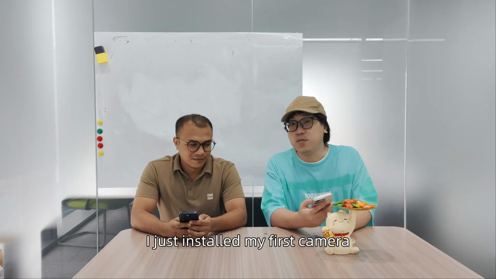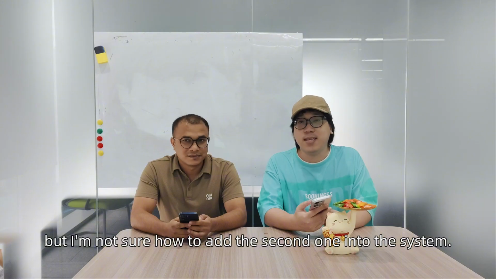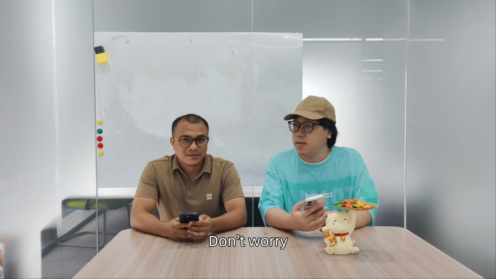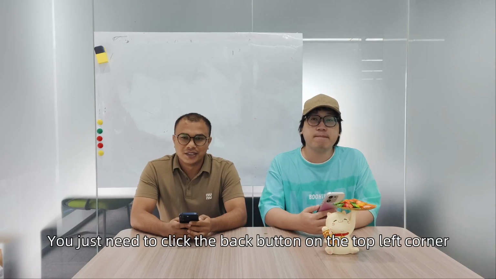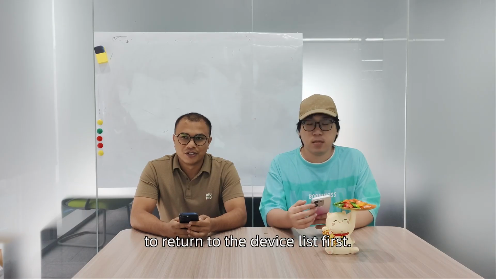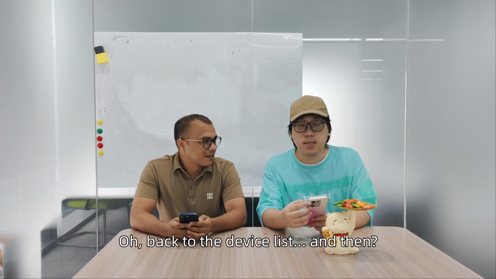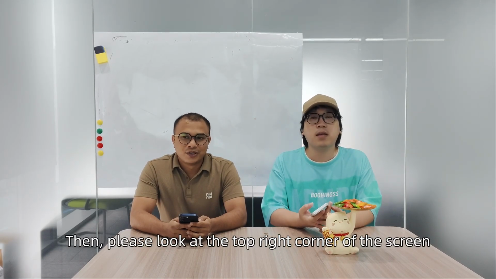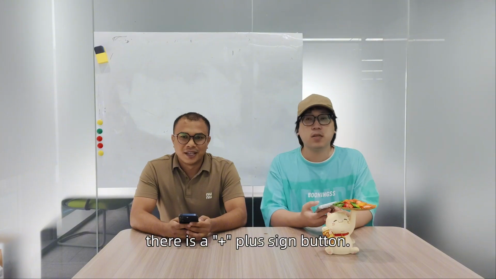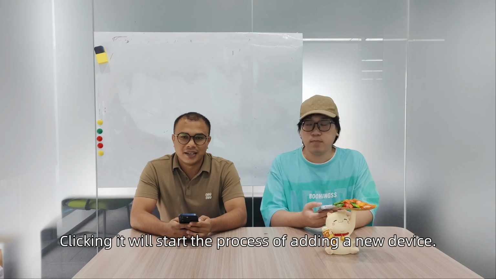Hi Rocky, I just installed my first camera, but I'm not sure how to add the second one into the system. Don't worry, it's actually quite simple. You just need to click the back button on the top left corner to return to the device list first. Oh, back to the device list. And then? Then please look at the top right corner of the screen. There is a plus sign button. Clicking it will start the process of adding a new camera.